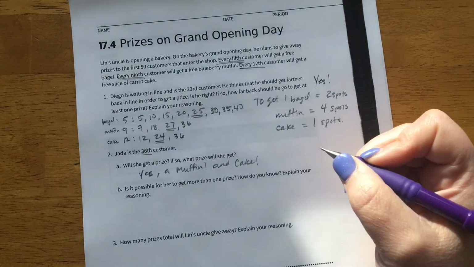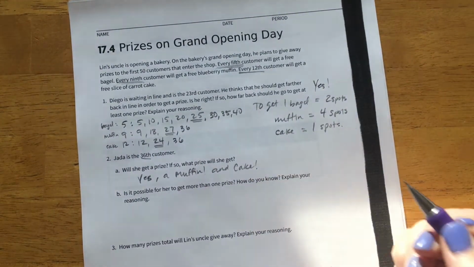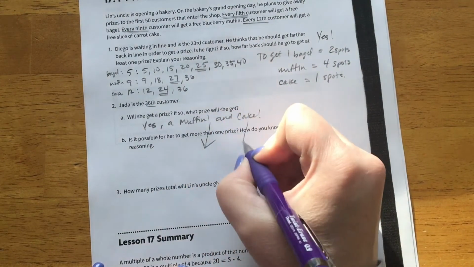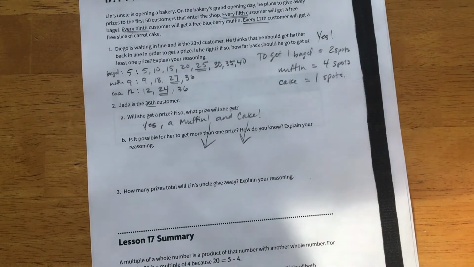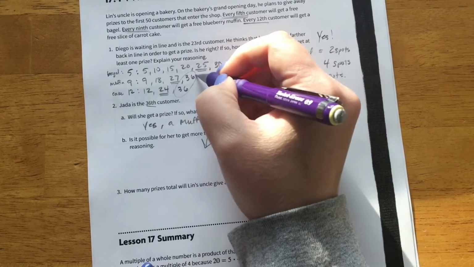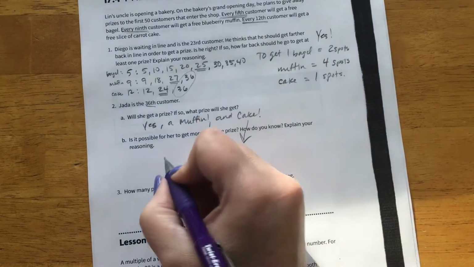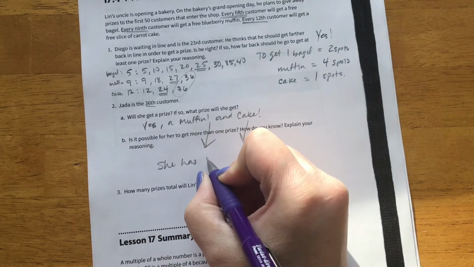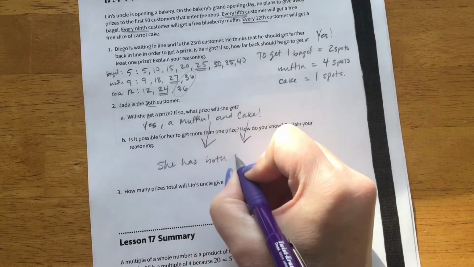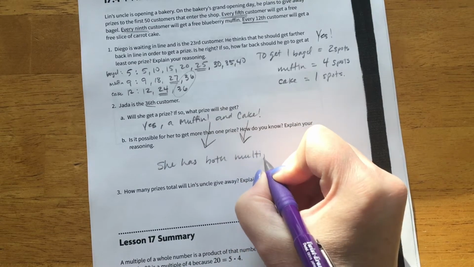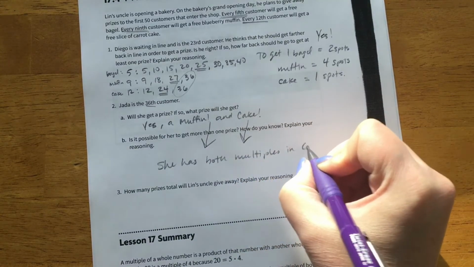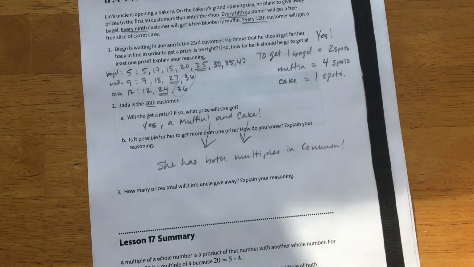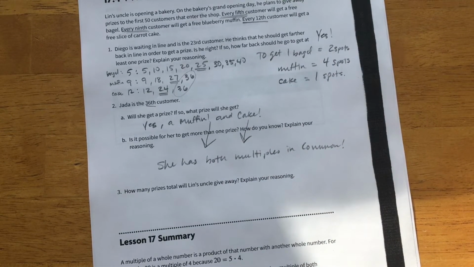Wow. Is it possible for her to get more than one prize? Yes, we just found that out, right? Yes, a muffin and a cake. Explain your reasoning. Because they had those multiples in common, didn't they? She has both multiples in common. Wow. How many prizes total will Lynn's uncle give away?